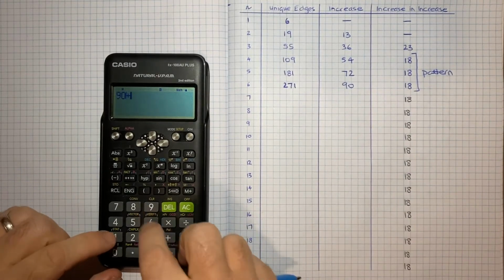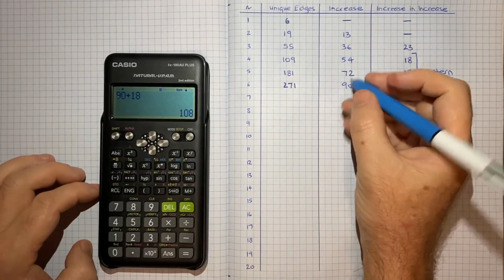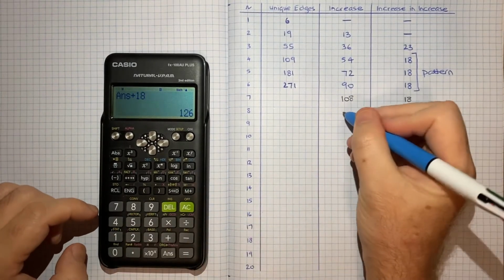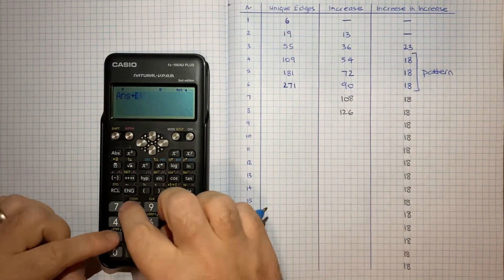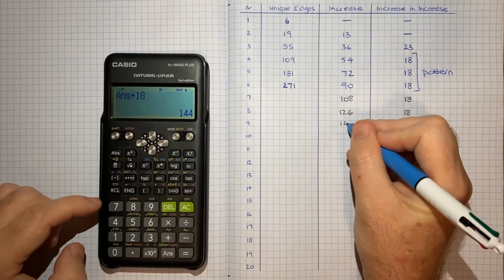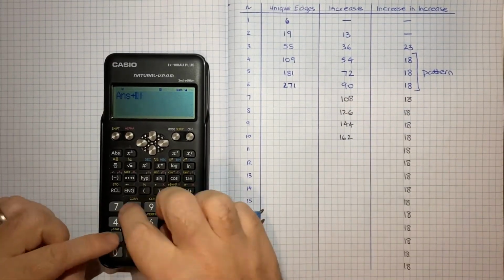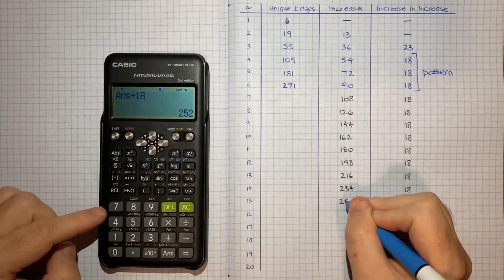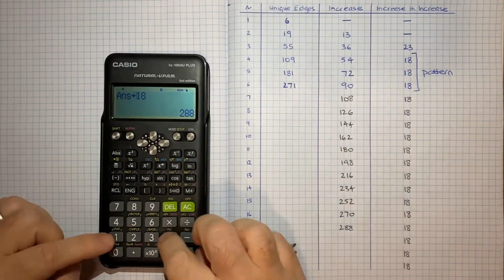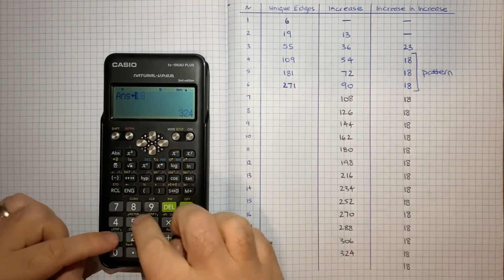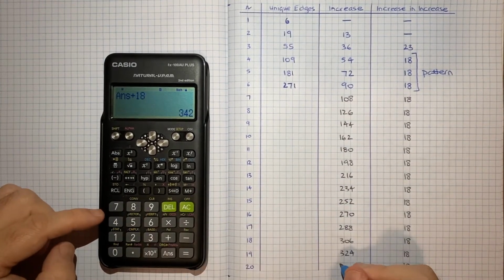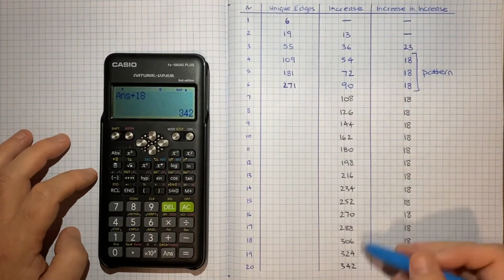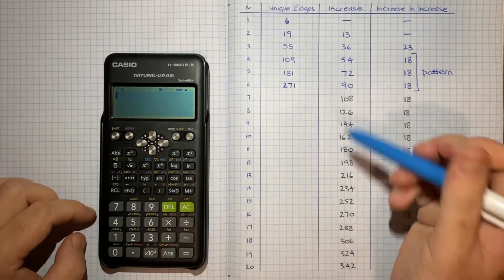So we'll go 90 plus 18 is 108, plus 18, 126, plus 18, 144. Plus 18, 342. All right, so there are the increases. Again, I'm just adding numbers, now 3-digit numbers.